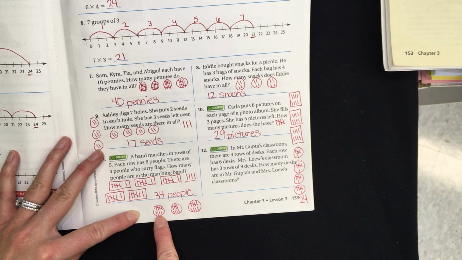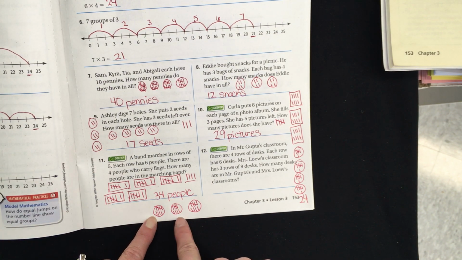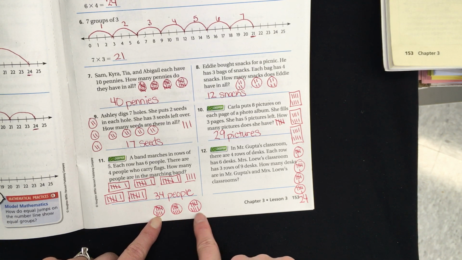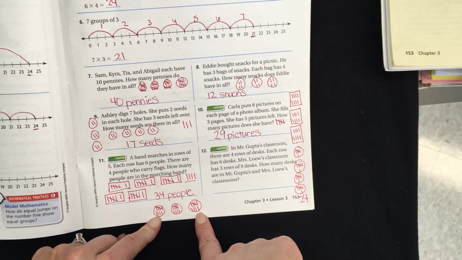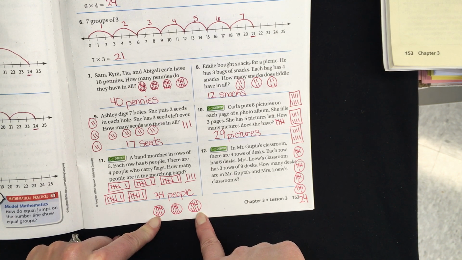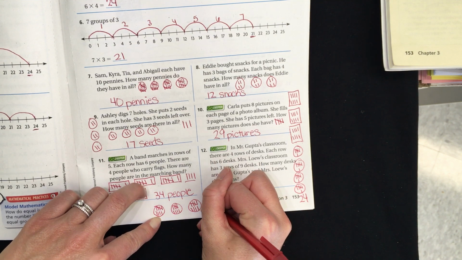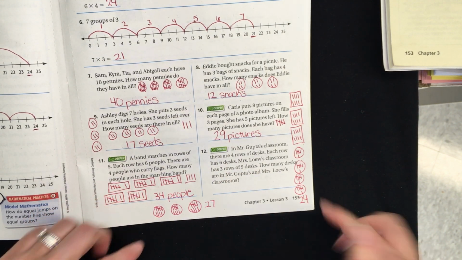Right, so if we have 9 in the first row, then we have 18 in rows 1 and 2, and now add 9 more. 18 plus 9 equals 27. So 27 desks in Mrs. Lau's room.